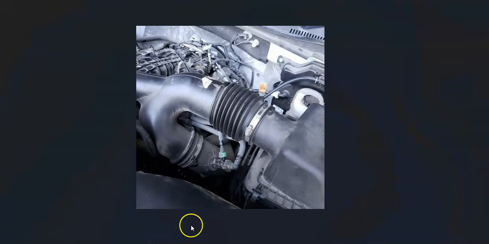When you are checking out the purge valve, be sure to check out the hoses going back into the engine. Sometimes there could be just one hose going into the engine, but then sometimes there could be multiple hoses connected to the purge valve and going into the intake.